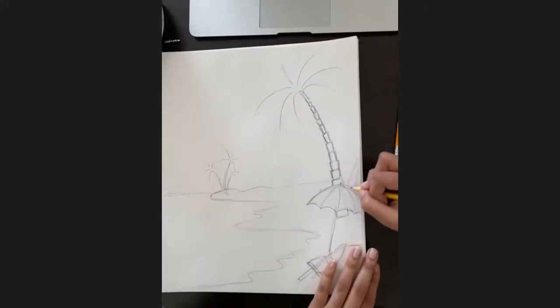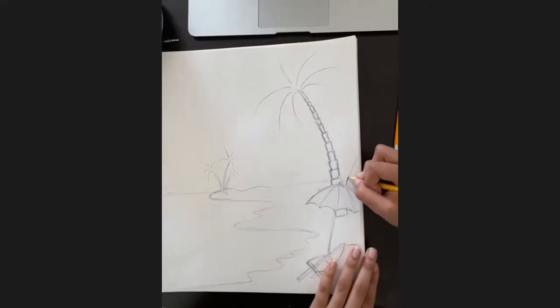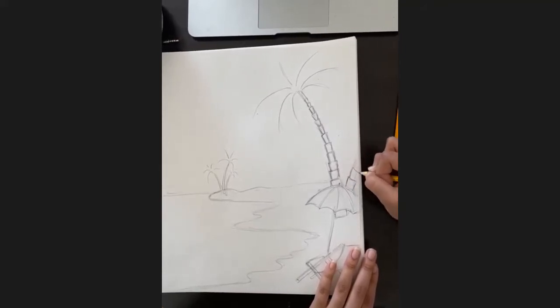And same thing for this other one that I can't really see. Just doing that tiered cake design.